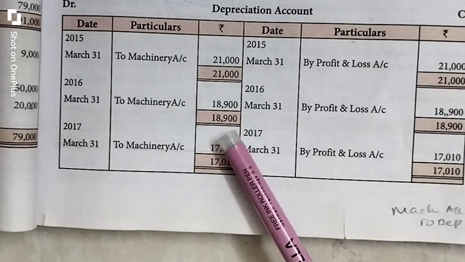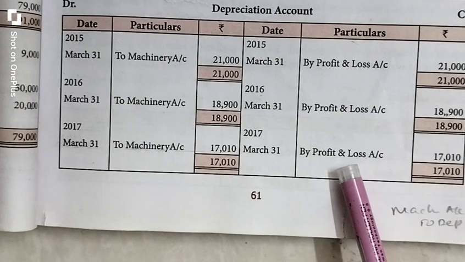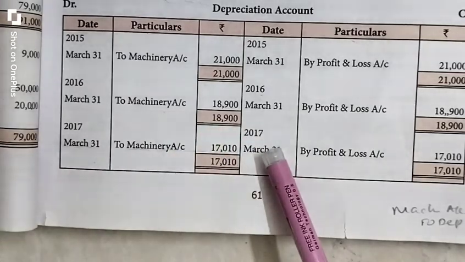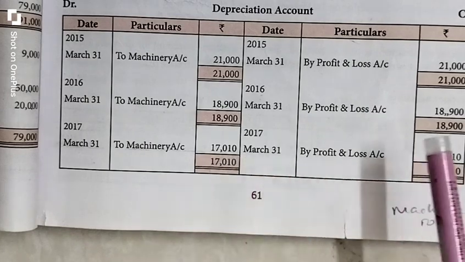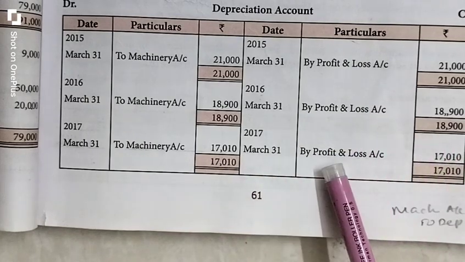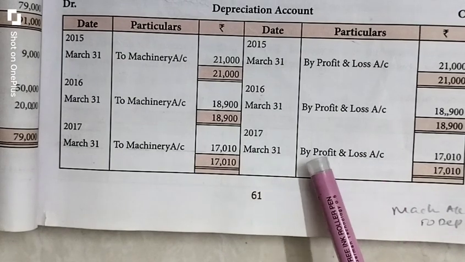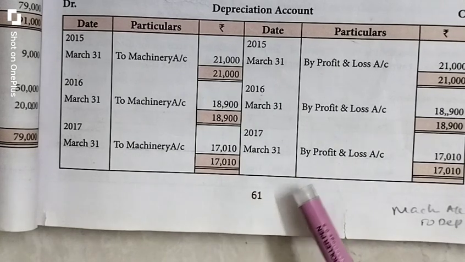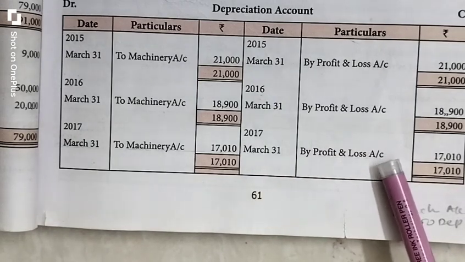We provide depreciation and transfer the depreciation account into the profit and loss account. For that you enter the same date, 2017 March 31st. By profit and loss account 17,010 rupees, the same amount, you enter here. You just transfer the depreciation into the profit and loss account. So where is the depreciation account? Profit and loss account debit to depreciation account. The depreciation account is on the credit side, so you go to the credit side. What is the opposite journal entry? Profit and loss account.